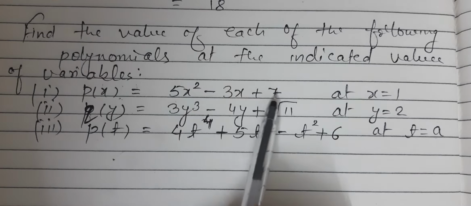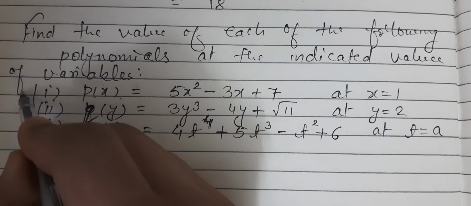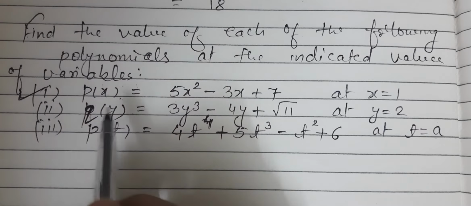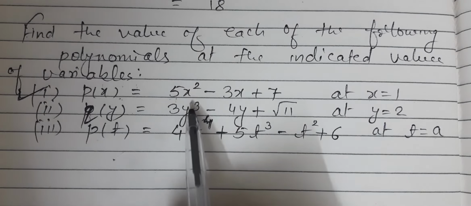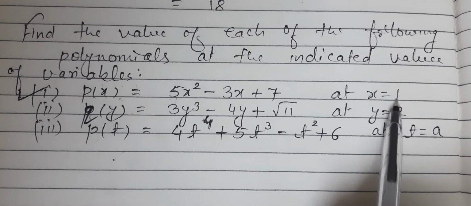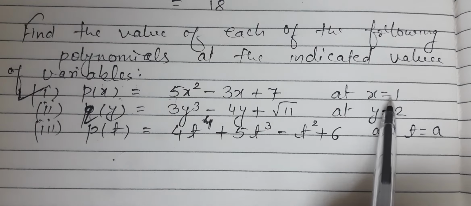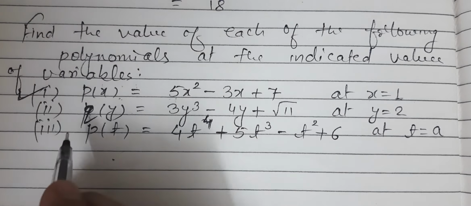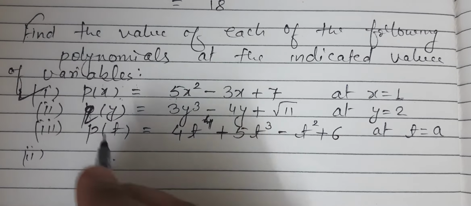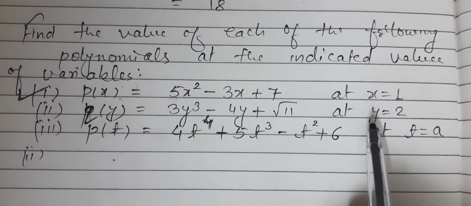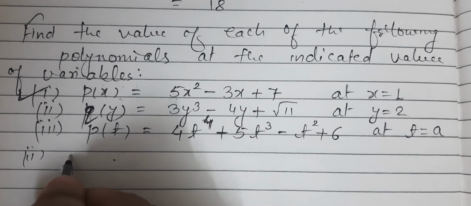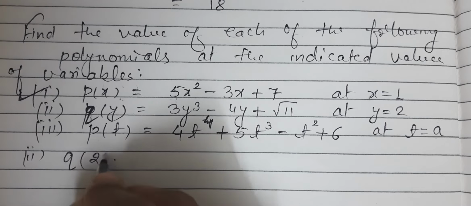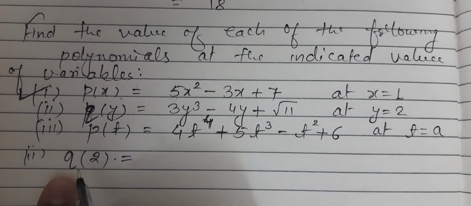Okay, so here one by one we will solve. First, I think you can solve it on your own. Okay, this is for homework. Find the value of this polynomial at x equals to 1. What you have to do? You just replace this x with this 1, and find the value of the polynomial at that point 1. Now second I will solve. The second is q of y, and at y equals to 2 we have to find the value. So when you put y equals to 2, you will get q and within bracket 2, means we are finding the value of the polynomial at 2.